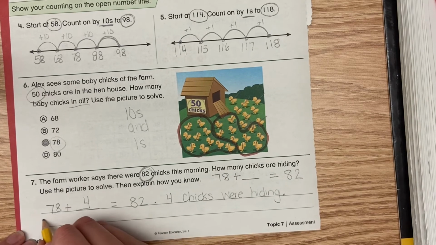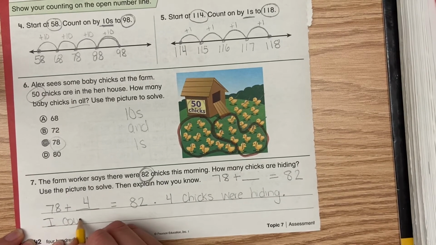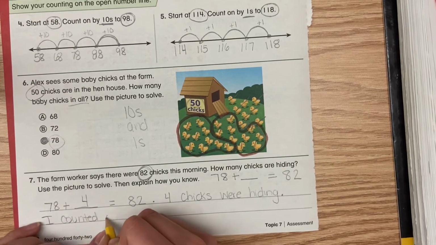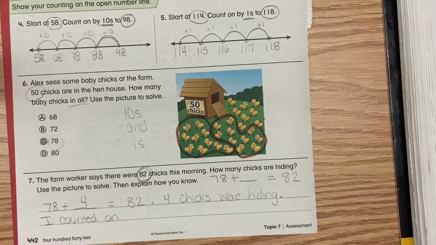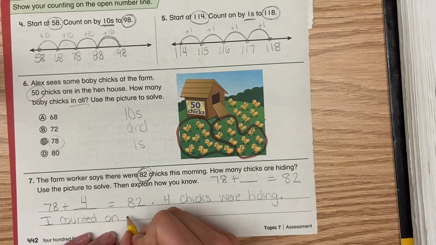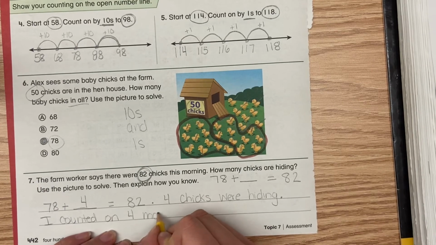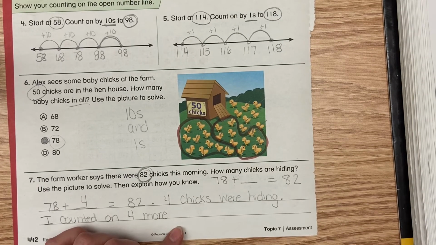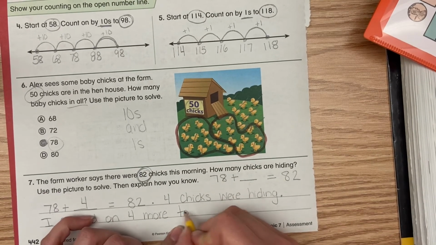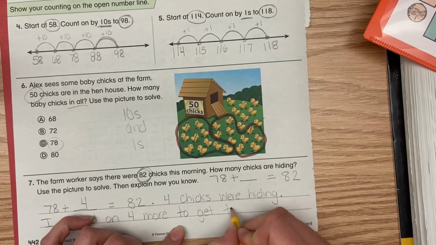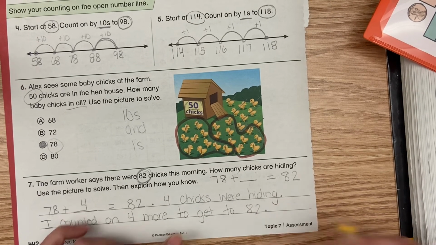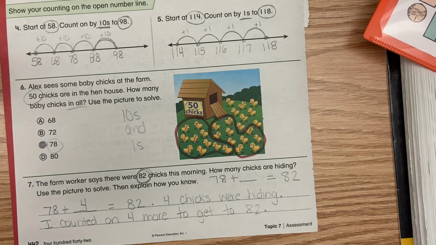And you can say that you counted on, I counted on 4 more to get to 82. Okay, all right, good work.